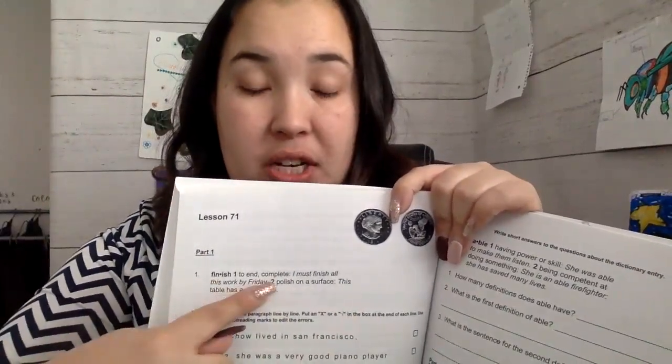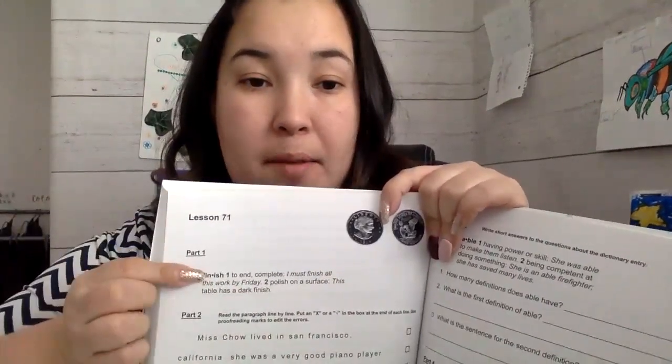Then it says number 2. Number 2 means it also has a different definition. This definition is polish on a surface. This table has a dark finish. So it gives me the definition and then it gives me a sentence using the word properly in the sentence. So I have my word, my definition, and then the correct usage in a sentence. And that is how a glossary works. I have my word, my definition, then I have a sentence.